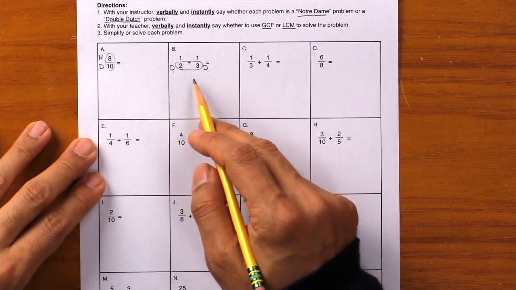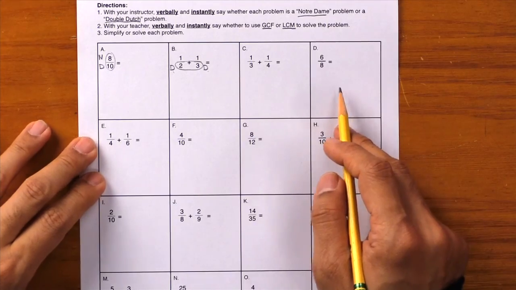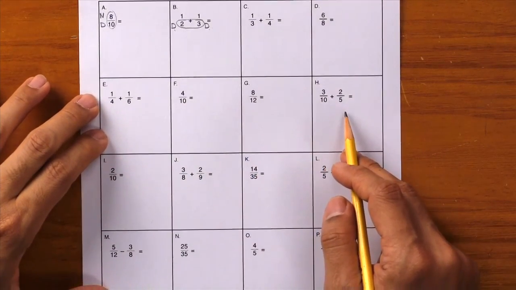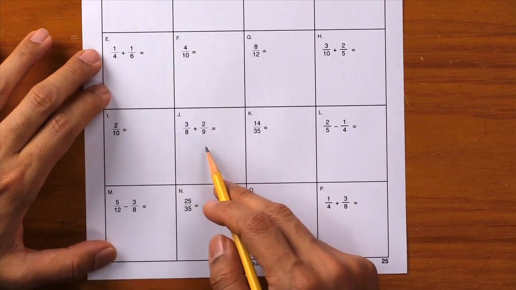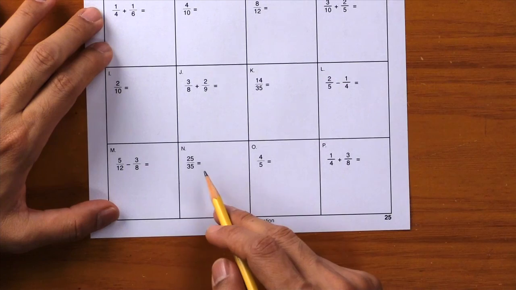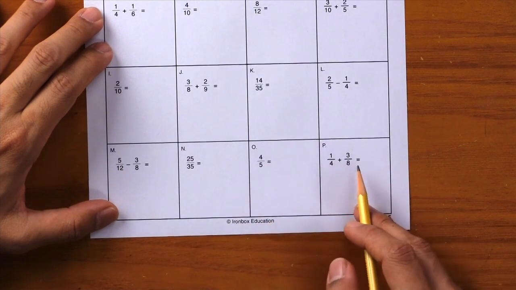GCF, LCM, LCM, GCF, LCM, GCF, GCF, LCM... Notice how quickly that went. And when students get to that level of fluency, it means they intuitively know the difference between GCF and LCM, and they won't mix them up.